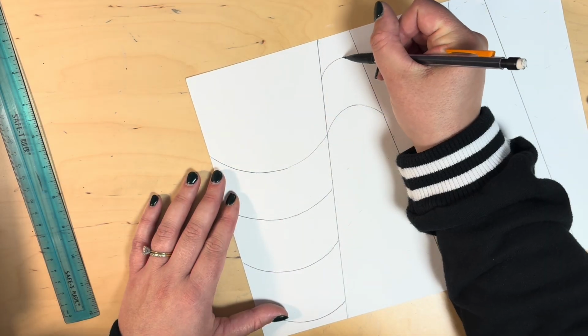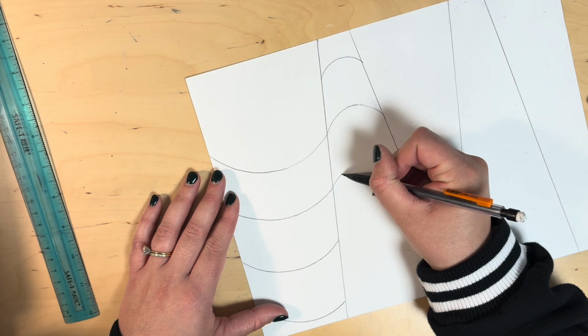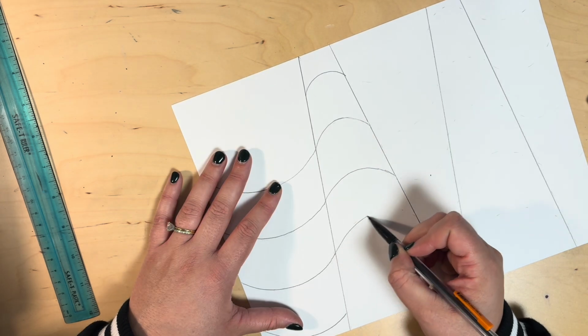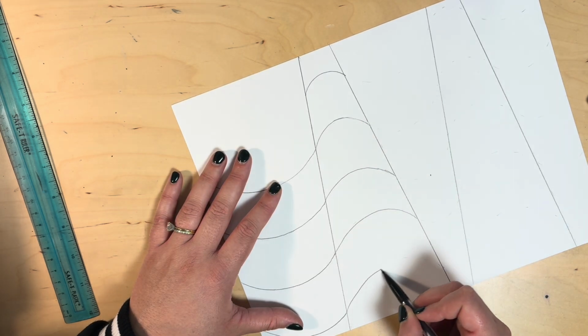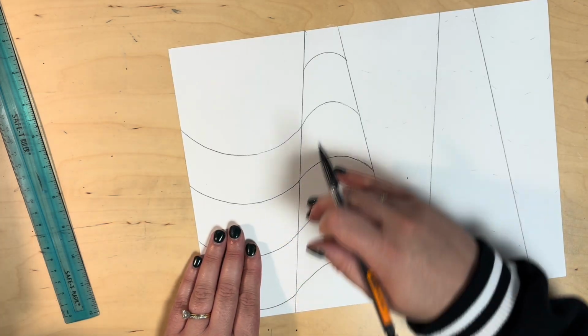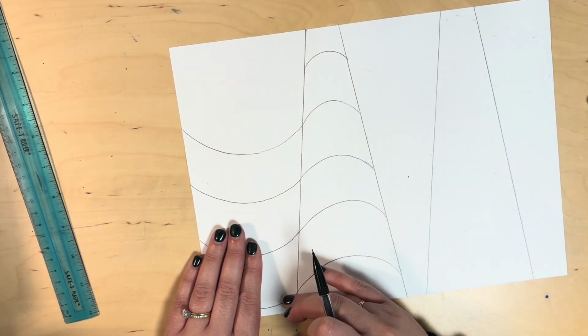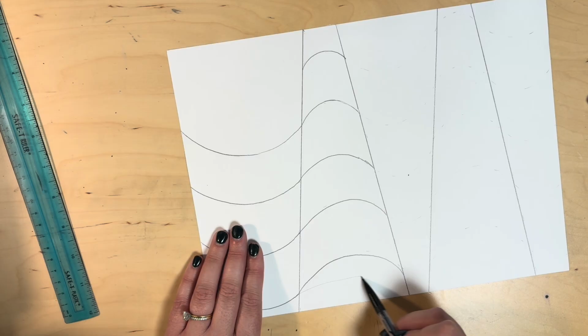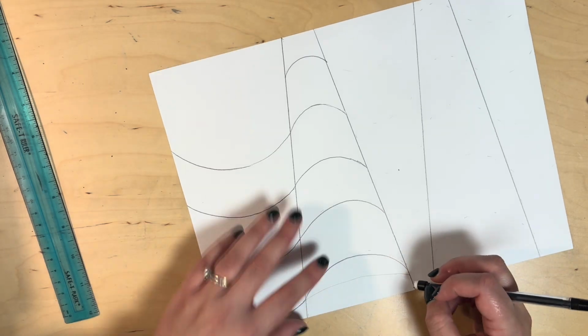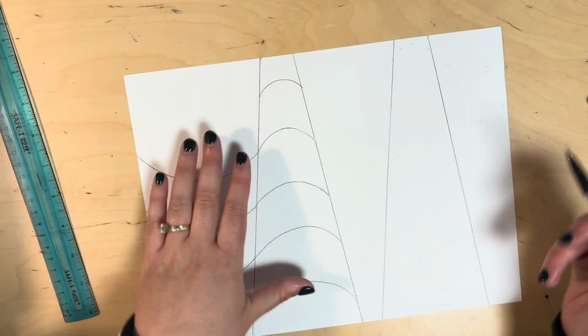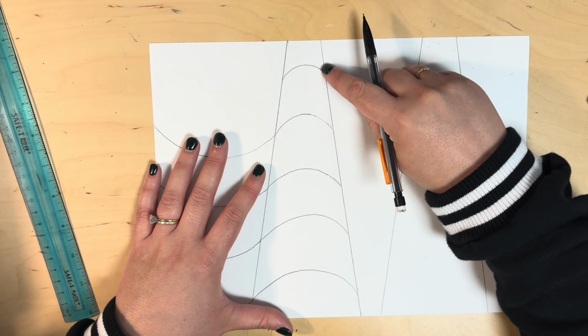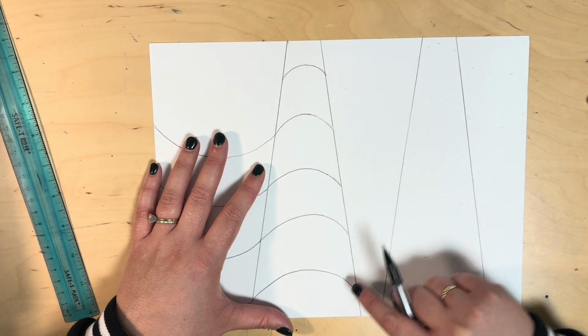Here I'm going to go up and curve over. So up and curve over. So again, making sure that I'm keeping my lines curved and they're not getting flat. Like if I went like this, that's not adding much of a shape to the flag. Now for the next section, we are going to connect these and add 5 more lines.